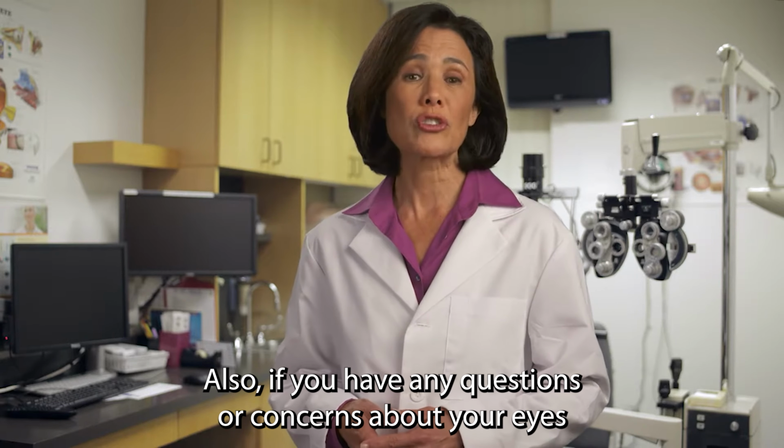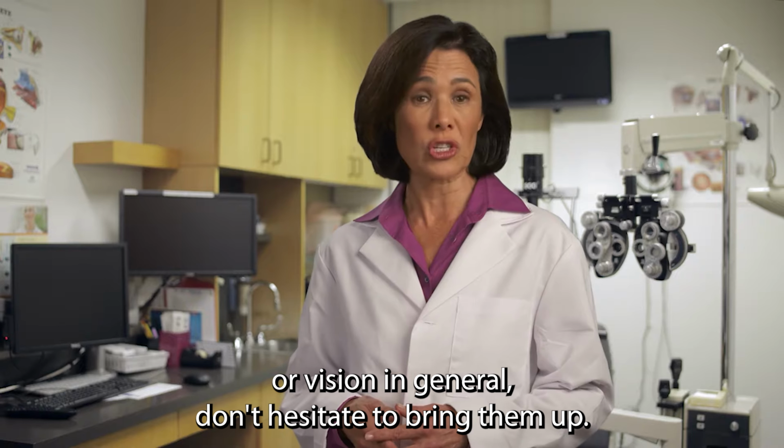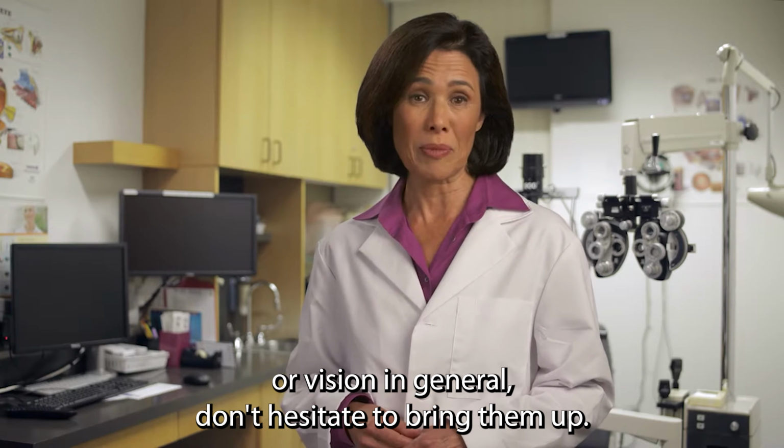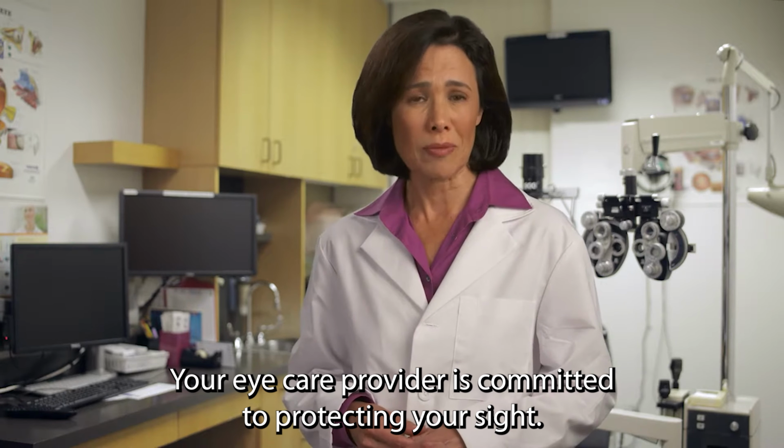Also, if you have any questions or concerns about your eyes or vision in general, don't hesitate to bring them up. Your ophthalmologist is committed to protecting your sight.